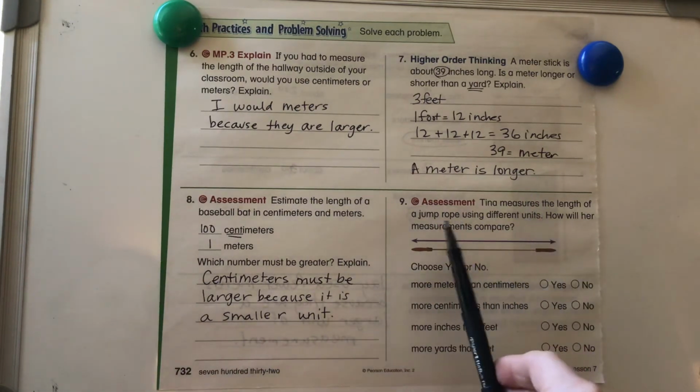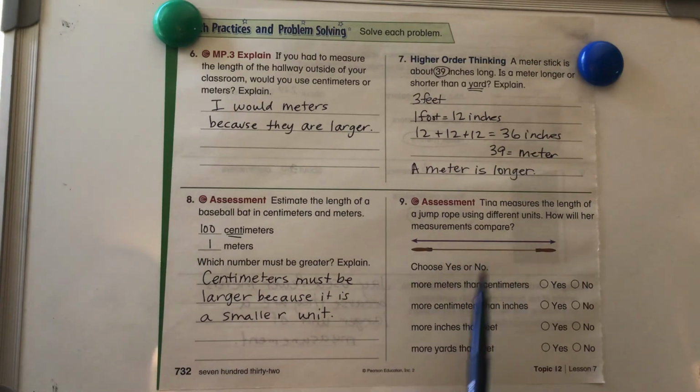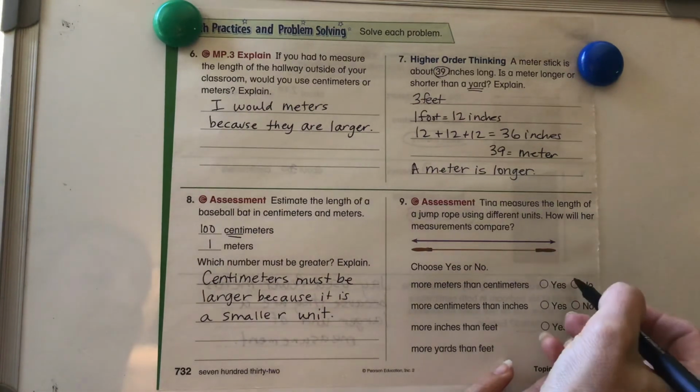Okay, here's our assessment. Tina measures the length of a jump rope using 2 different units. How will her measurements compare? Choose yes or no. Will she have more meters than centimeters? Well, meters are bigger and centimeters are smaller, so no. She's not going to have more meters. She would have more centimeters.